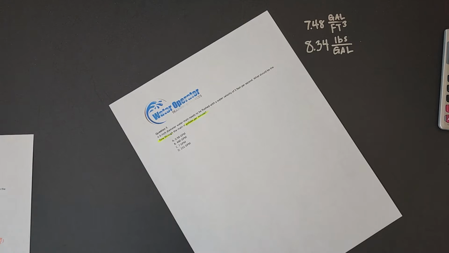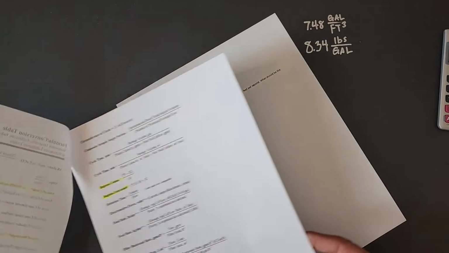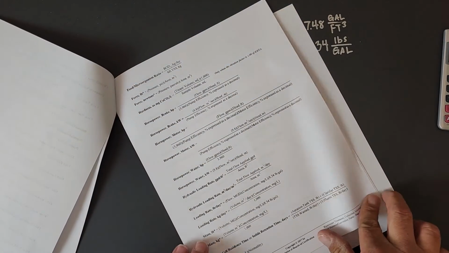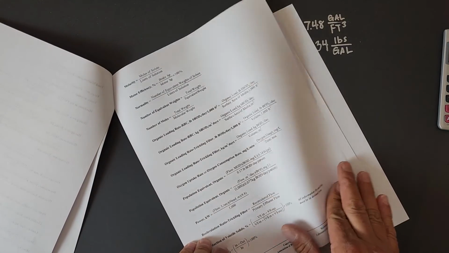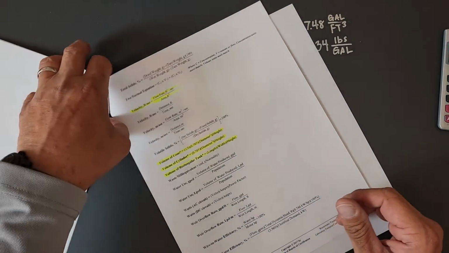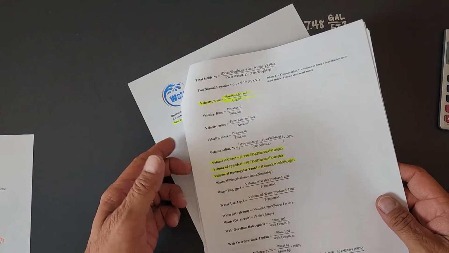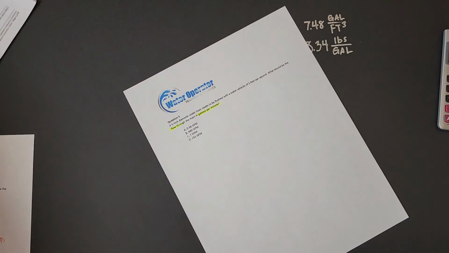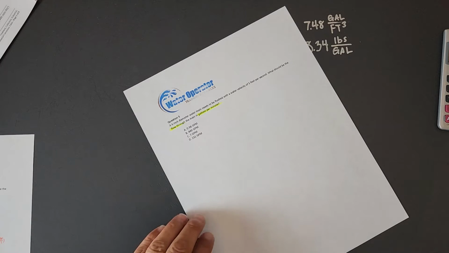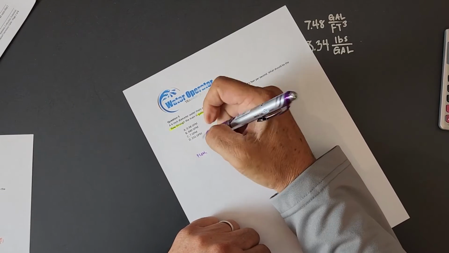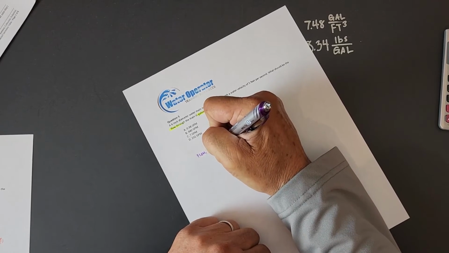Now I'm not going to look on the math formula sheet because it doesn't have a formula that says flow in gallons per minute. It just isn't there. There's flow in cubic feet per second, and velocity in feet per second. So we're going to have to figure out this formula here. What formula are we going to use? We are looking for flow in gallons per minute.